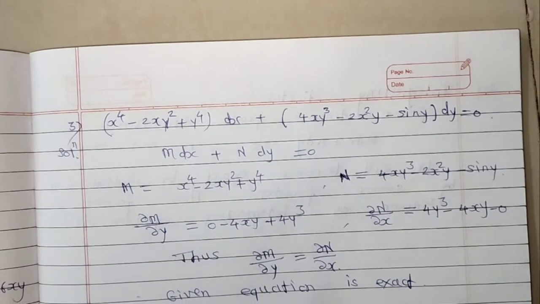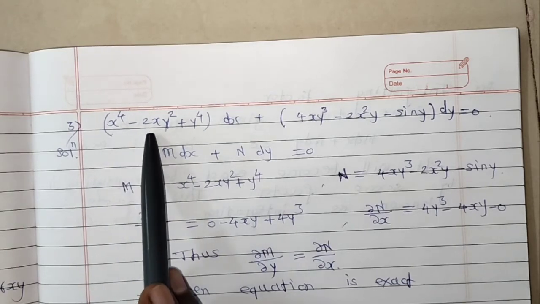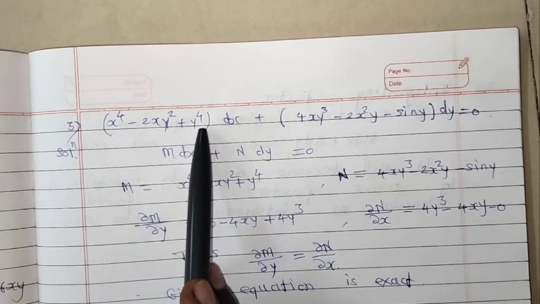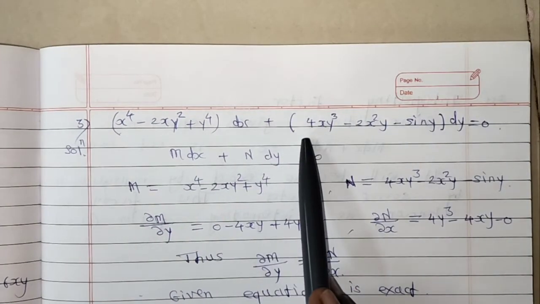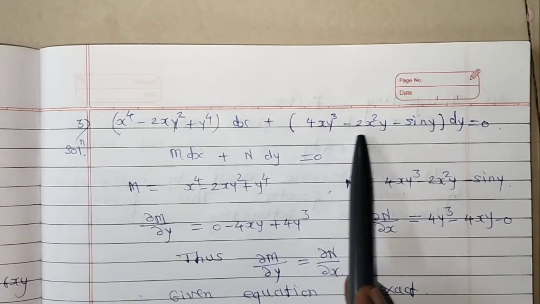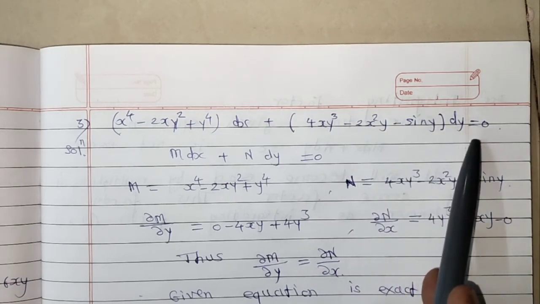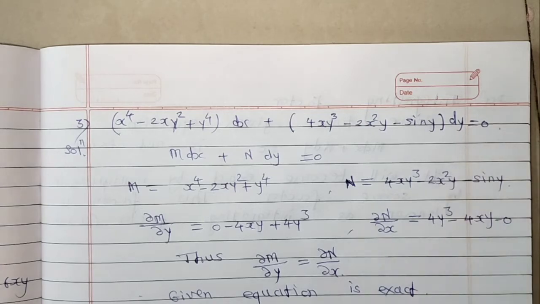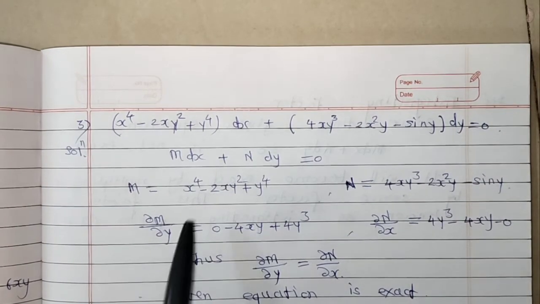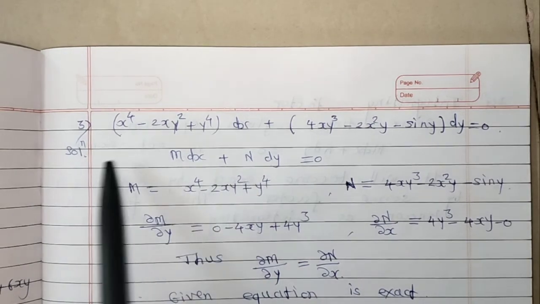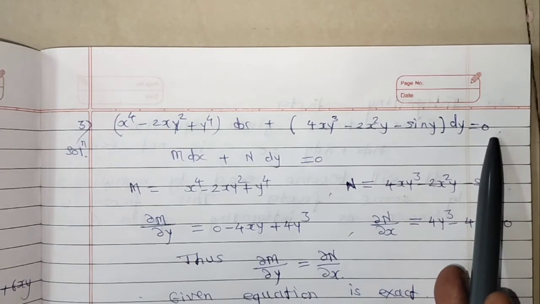Here the given equation is (x^4 - 2xy^2 + y^4) dx + (4xy^3 - 2x^2y - sin y) dy = 0. Let us consider the solution of this equation. The given equation is in the form M dx + N dy = 0.